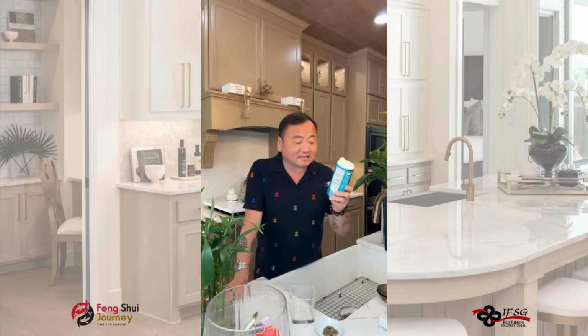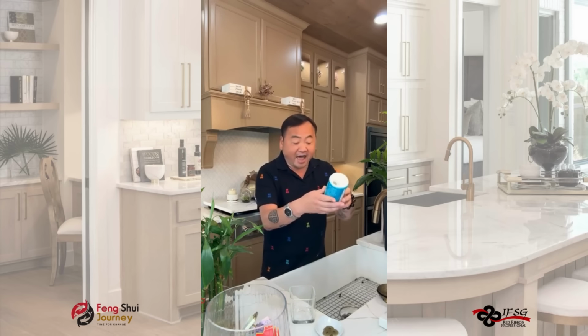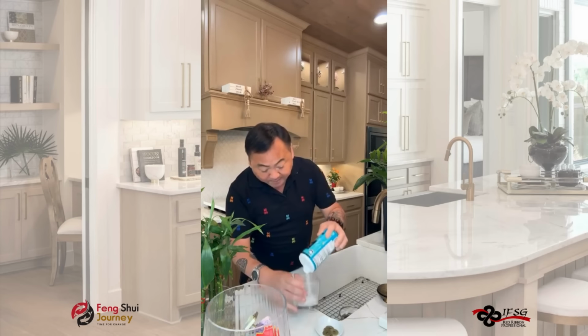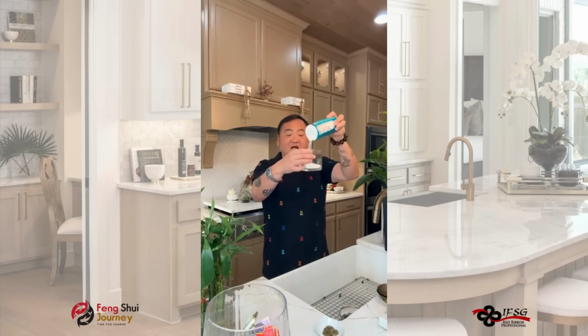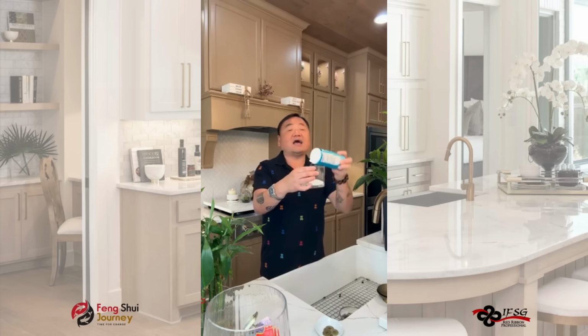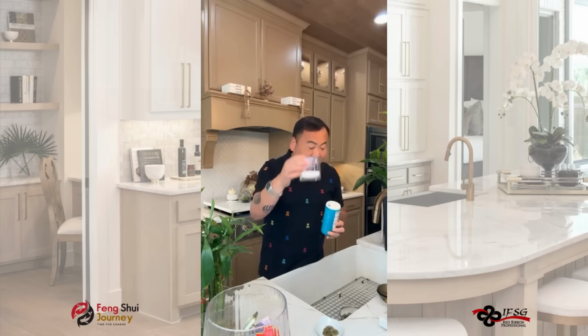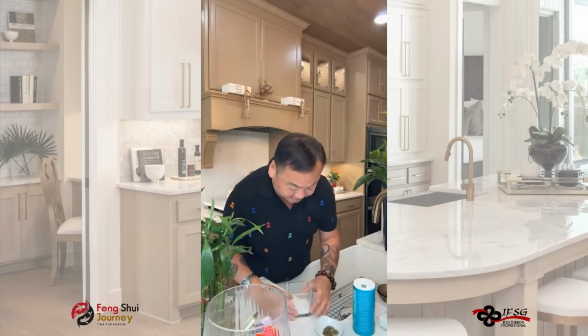You want to use basically sea salt. Right now I have coarse sea salt. So I'm going to fill up my jar with the appropriate amount of salt relative to the size of the jar. You want to balance. Again, Feng Shui is all about balance.